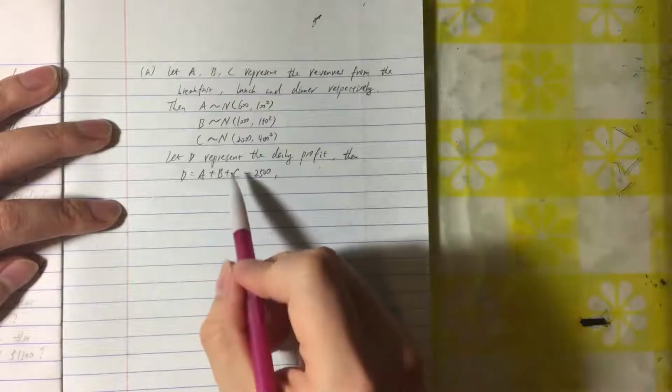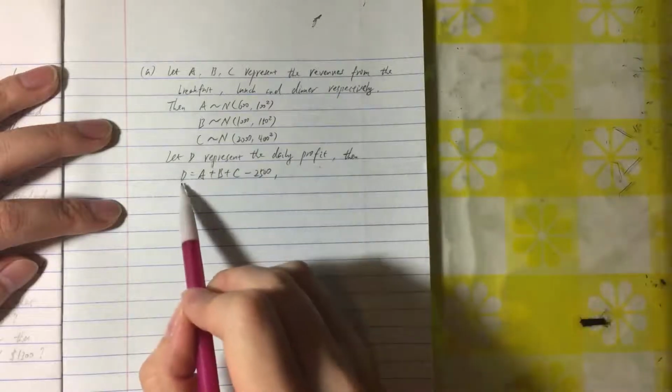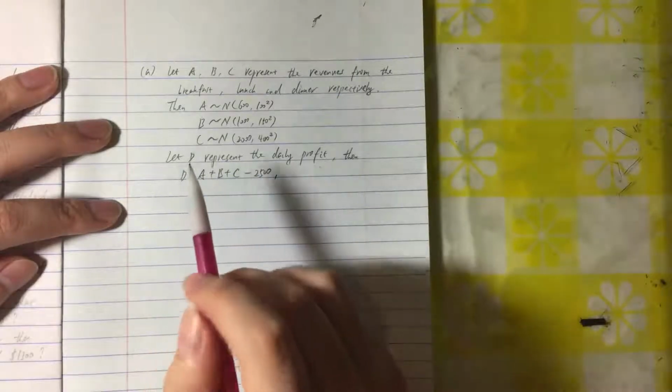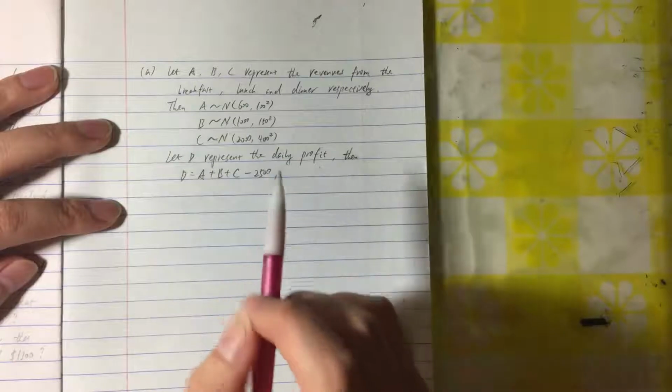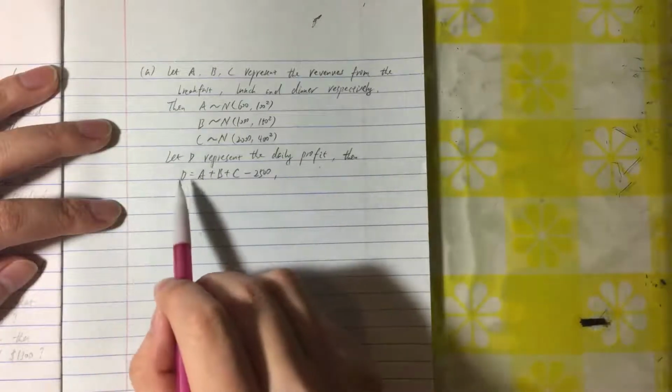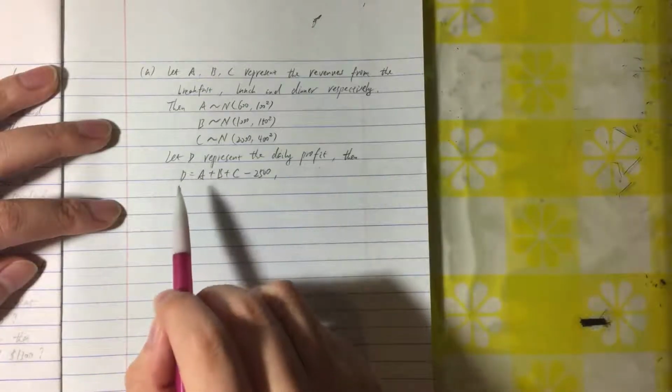And here we know that A, B, C are independent normal random variables. Since D is a linear combination of independent normal random variables, by the previous theorem, D also has a normal distribution.